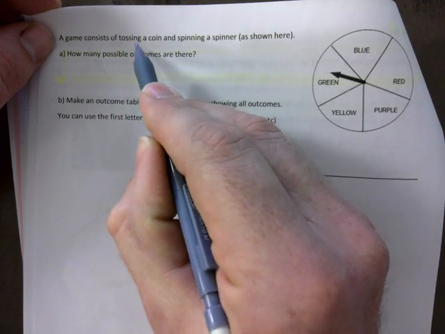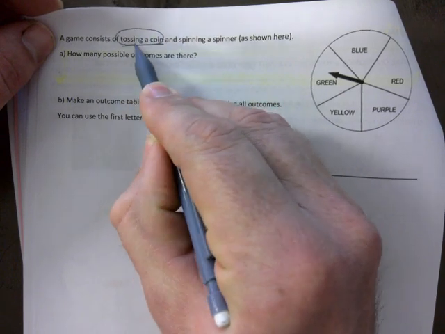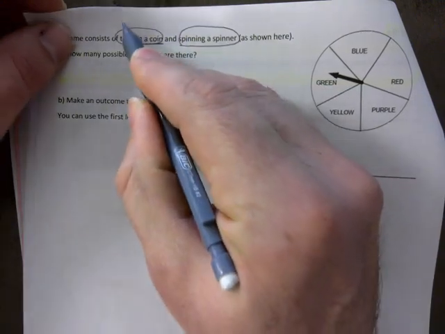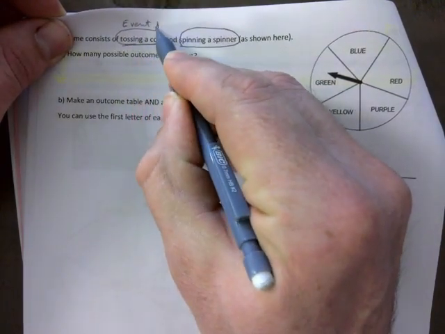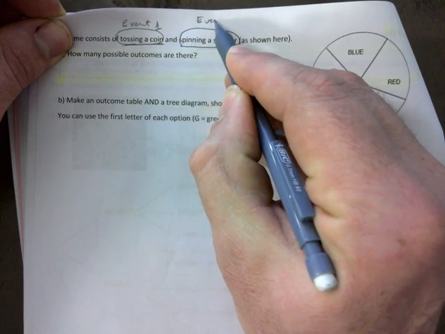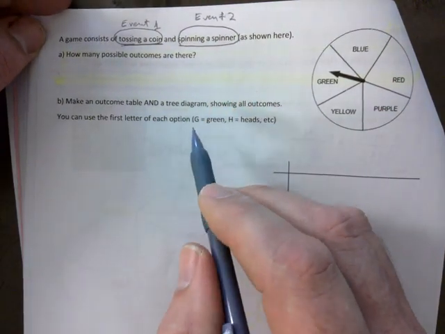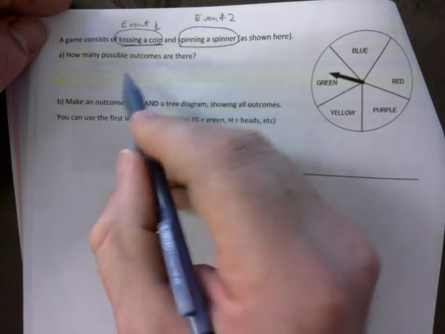So a game consists of tossing a coin, this is event number 1, and spinning a spinner, this is event 2. So there's 2 events. How many possible outcomes are there? Anyone?